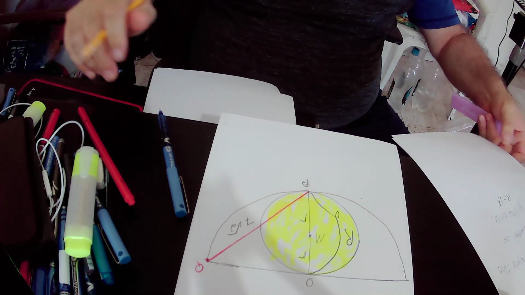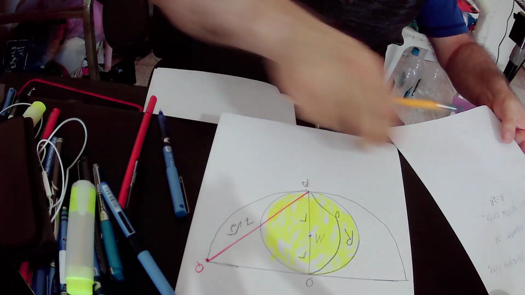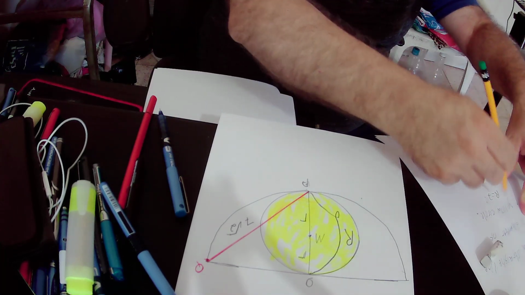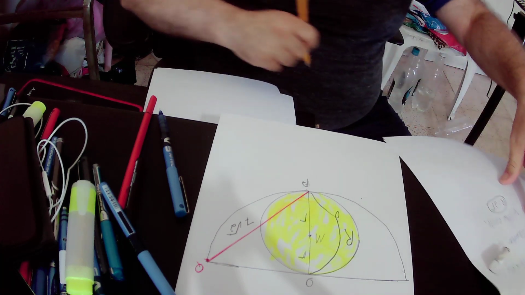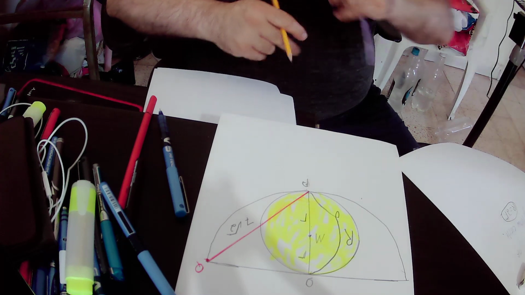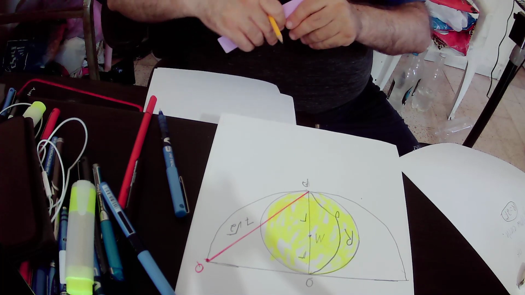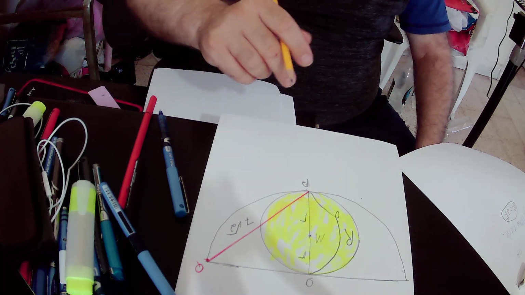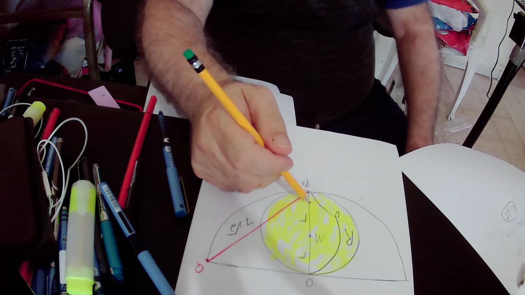You can see from the picture that capital R equals 2 times r.